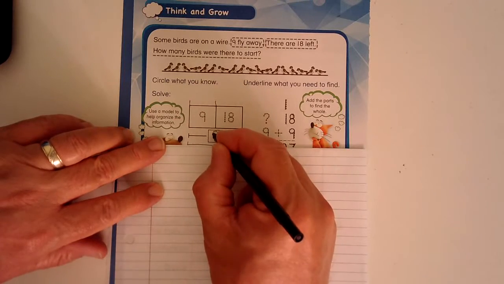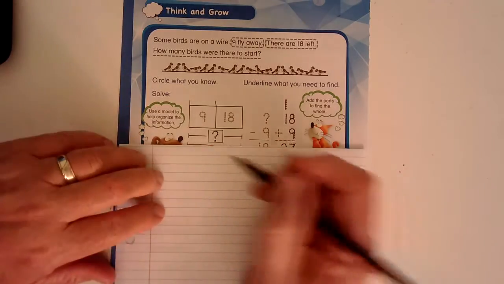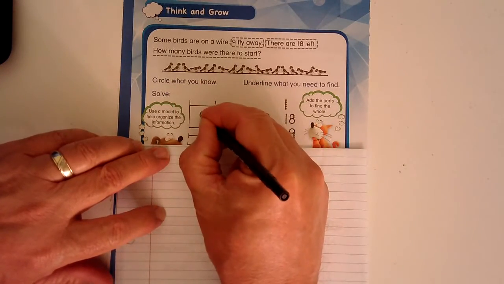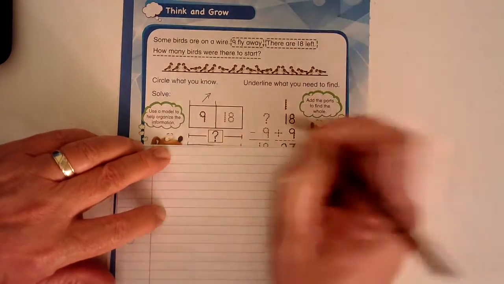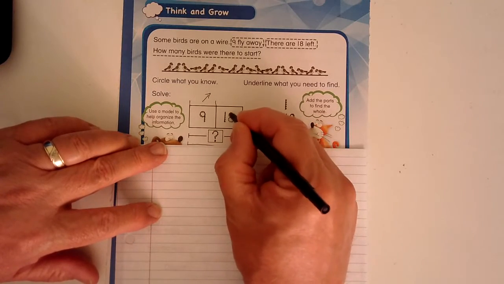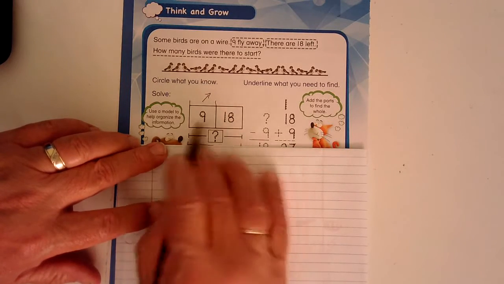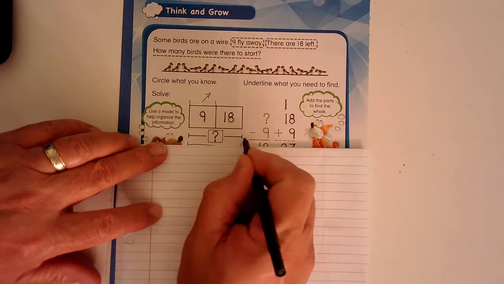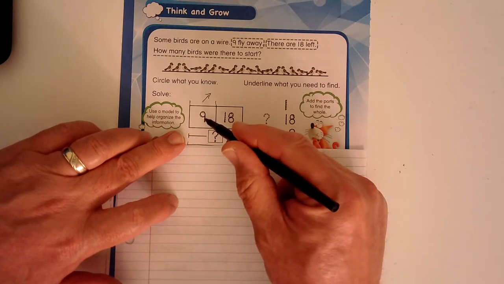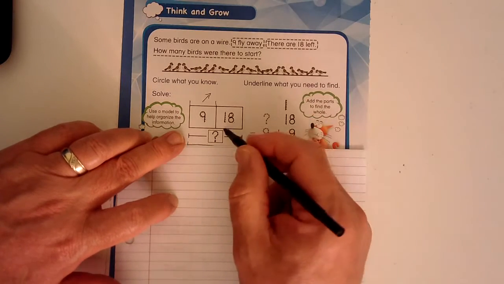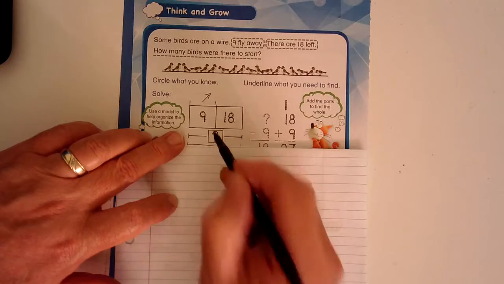Some birds on a wire. That's the question mark. Okay? Some birds. That's how many there were altogether. 9 flew away. So out of the some birds, these left. And that left 18. So I know that this and this together equal this whole. So I could say this minus 9 equals 18. Or, just like a fact family, I can say this plus this equals this. Okay?